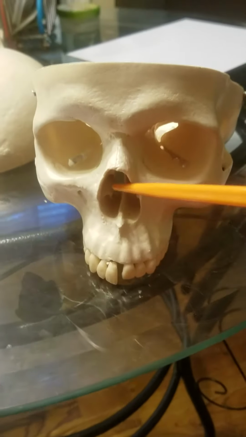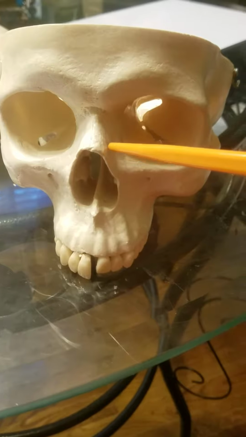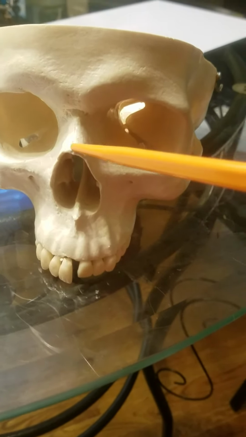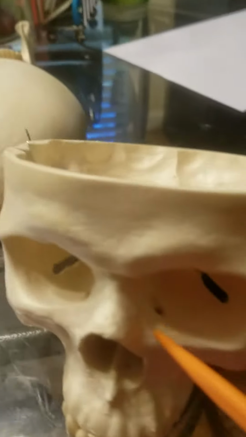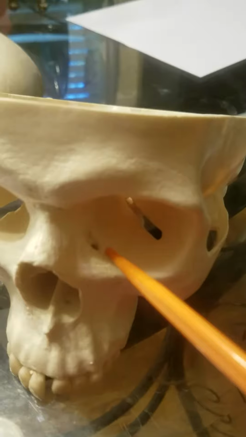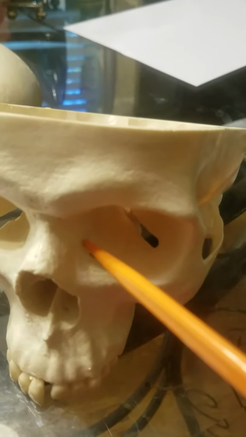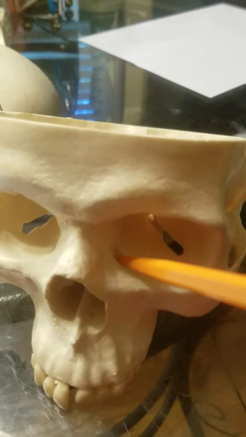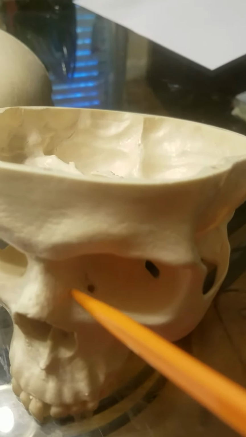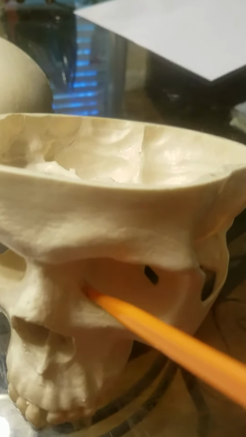You'll see like there's a little line going down the center of it, and it's just this top immediate portion is going to be the nasal bone. The lacrimal bone is going to be the bone here, either side of your nasal bone, and then your lacrimal fossa is where you'll find that little hole that's located here. So this is your lacrimal bone, and then that is your lacrimal fossa.